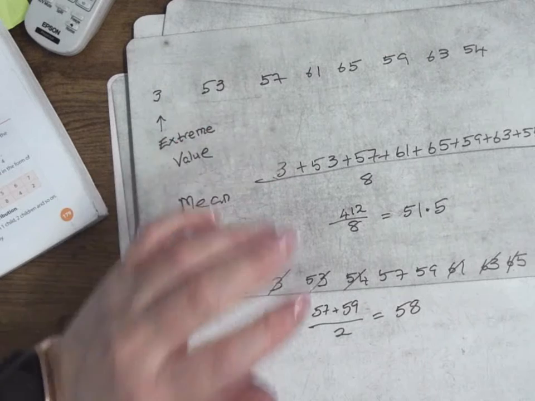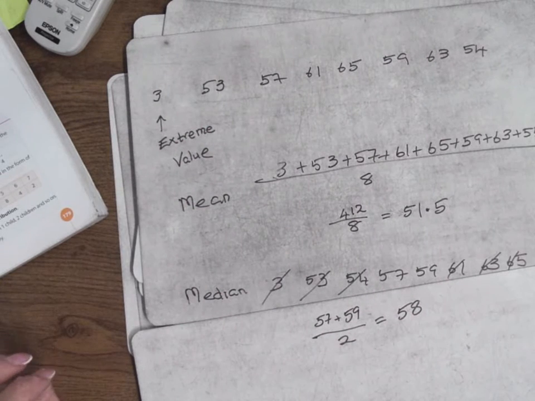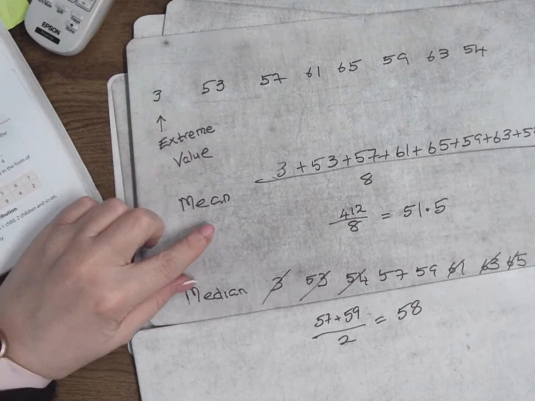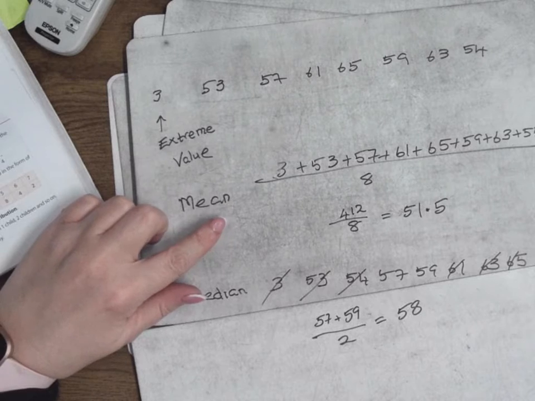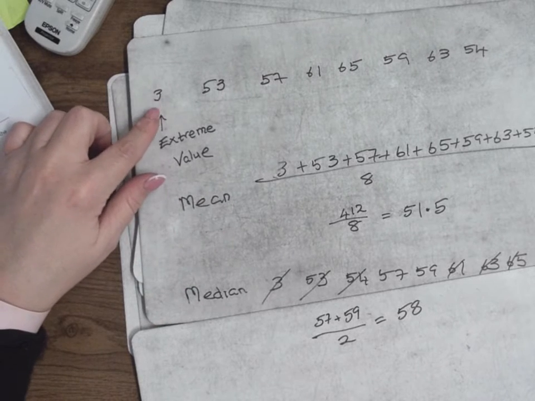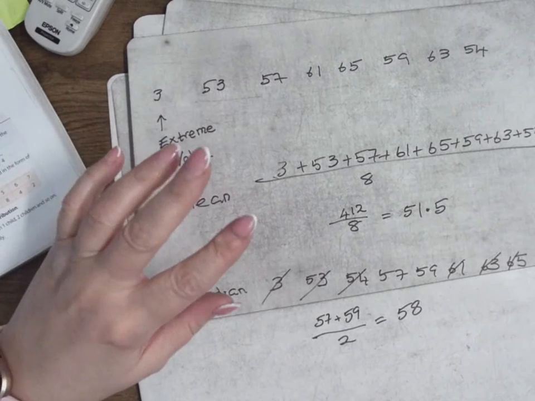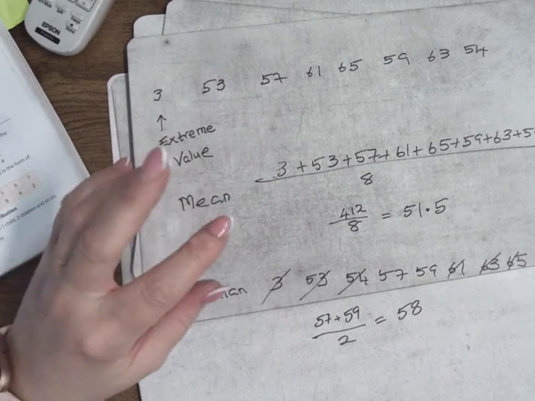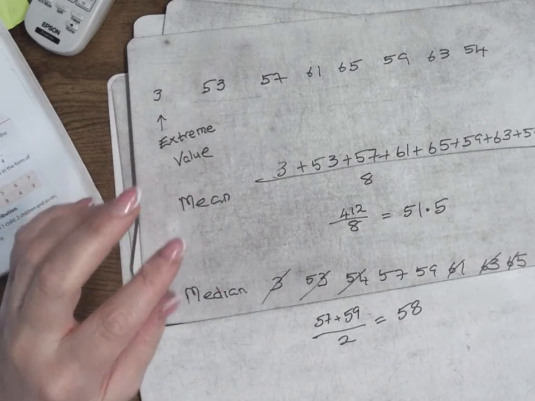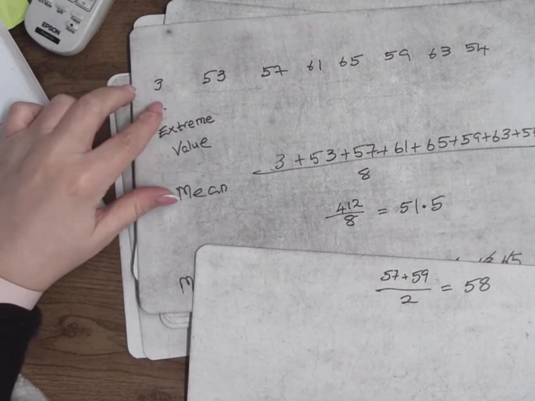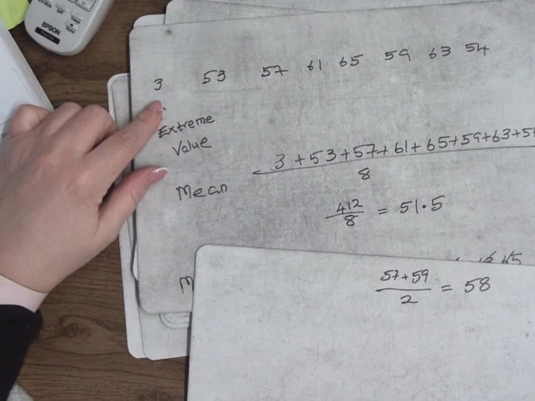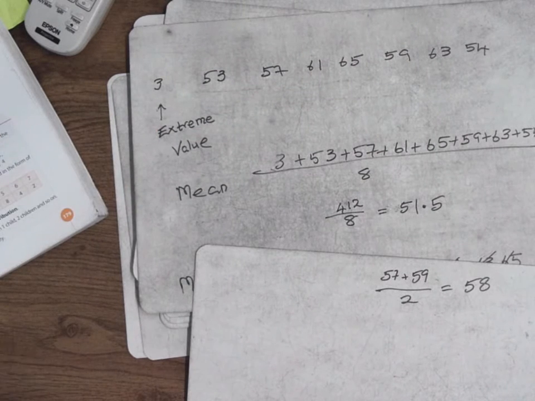So it's making the mean not accurate, okay? That is throwing things off, isn't it? So the best measure of centre to use there is what? The median. This here is called an outlier. It's different to the rest of them, right?